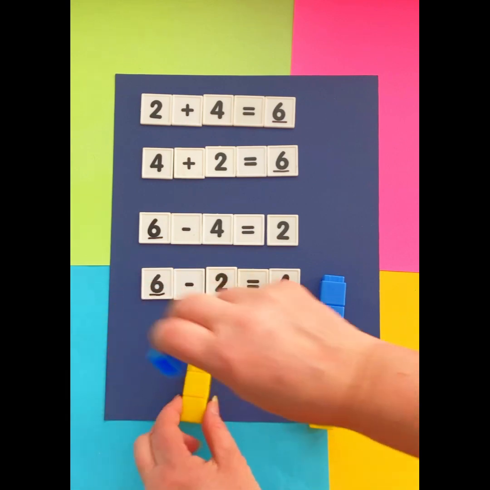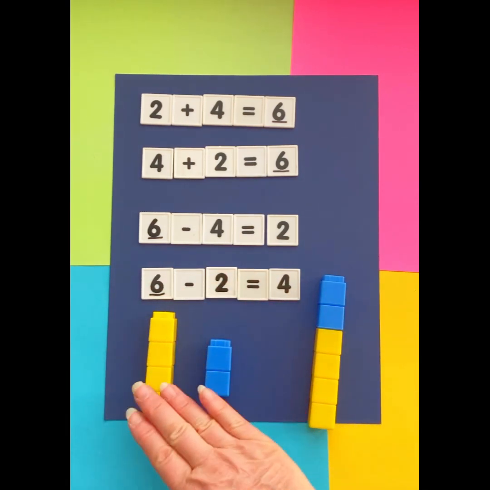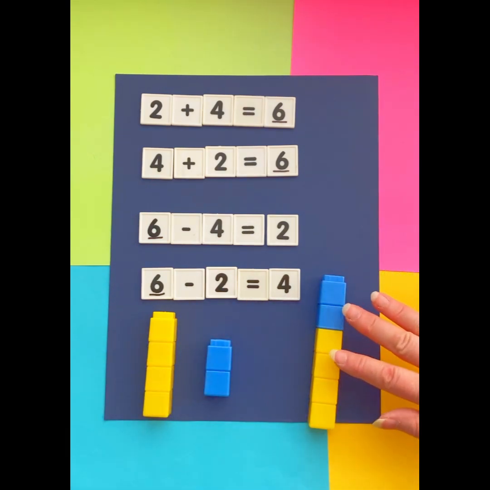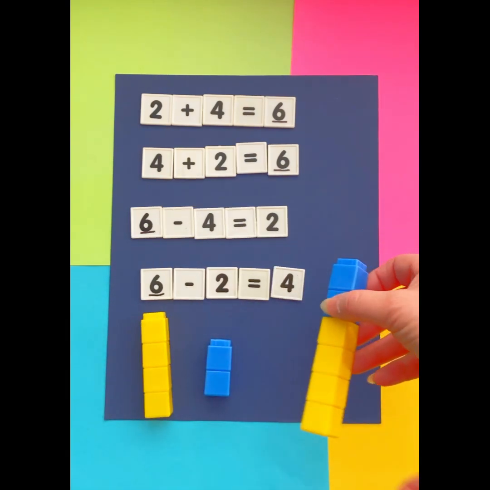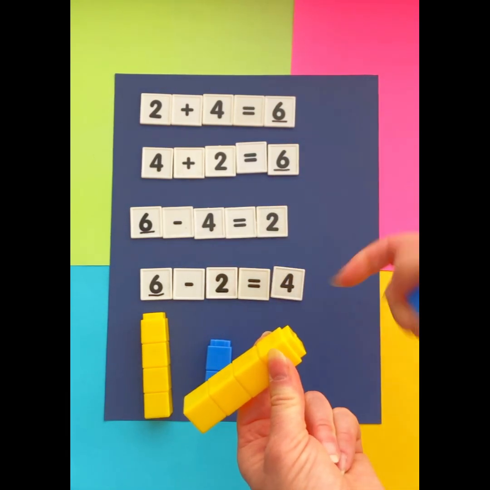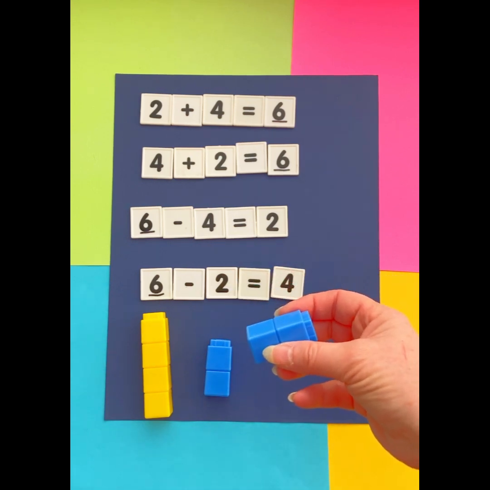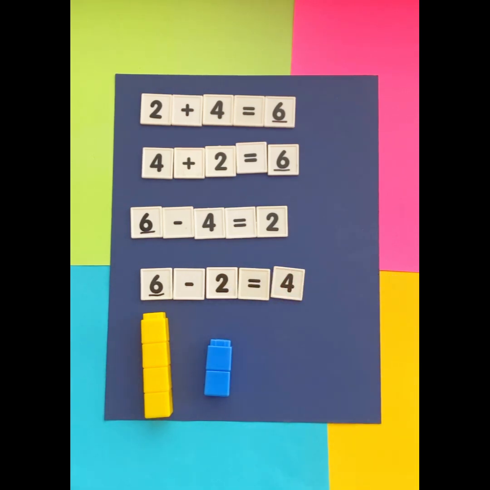We can also easily show them that it does not matter what order we add the numbers in, it still adds up to 6. Even with the subtraction portion, we can see if you have 6 and you take away 2, you're going to end up with 4. And if you take away the 4, you're going to end up with 2. Those parts are fairly easy to understand.